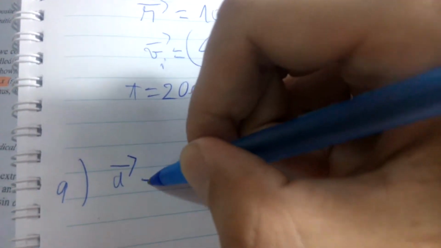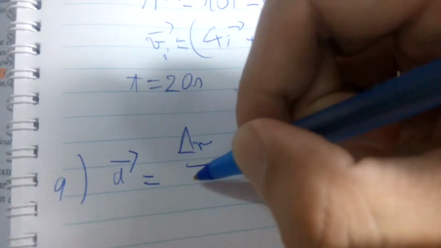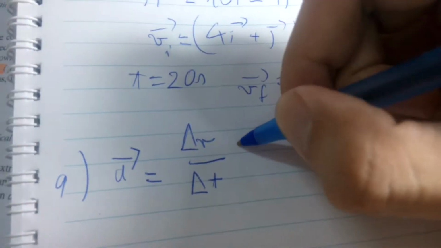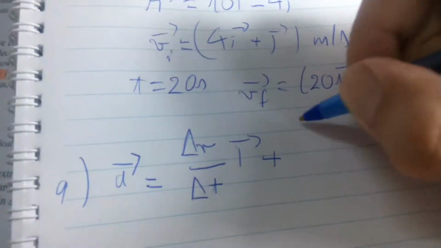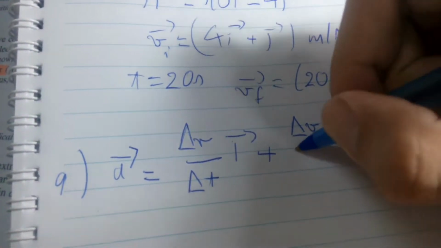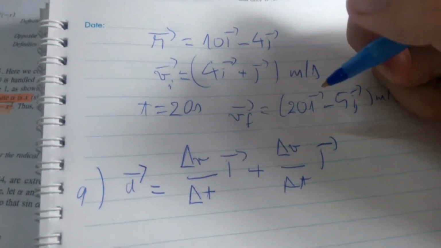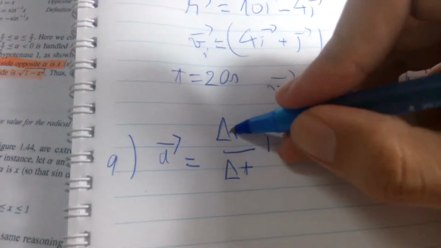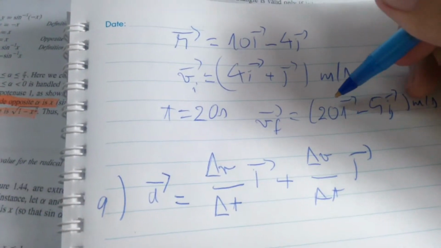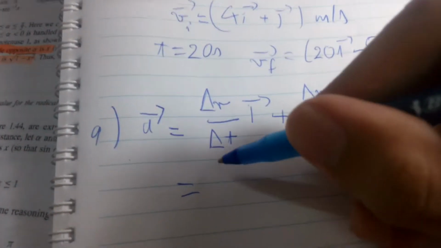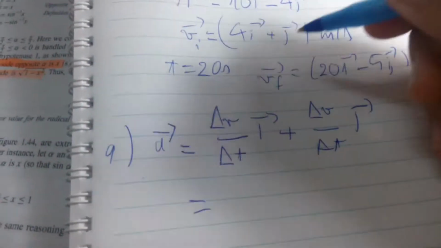Vector a equals delta v over delta t in vector i, plus delta v over delta t in vector j. The delta here means the final velocity minus the first velocity, and it applies to time too.